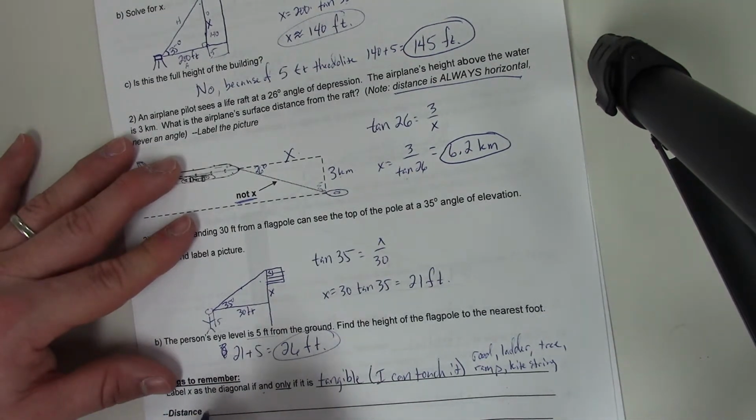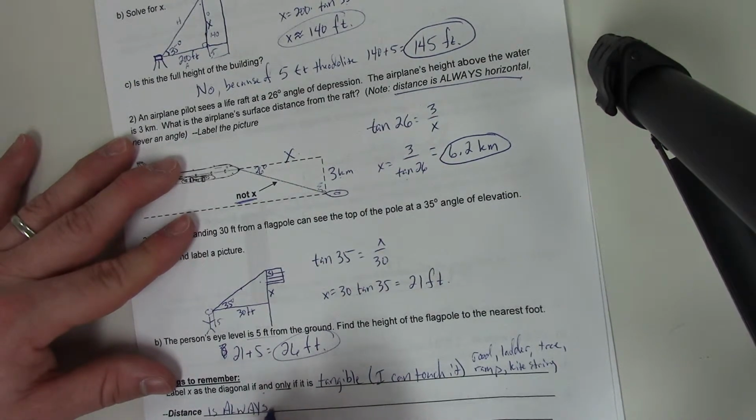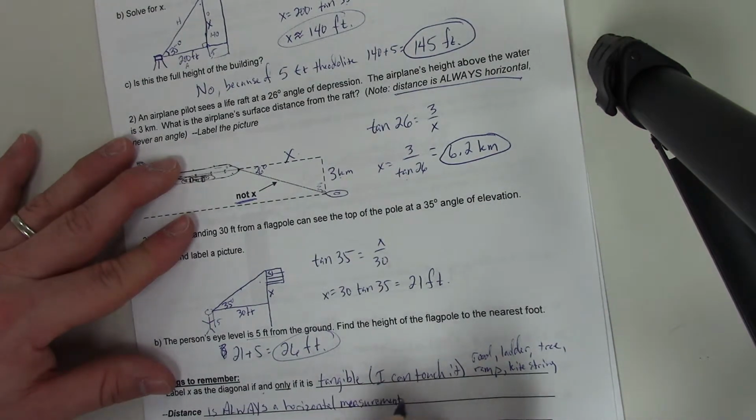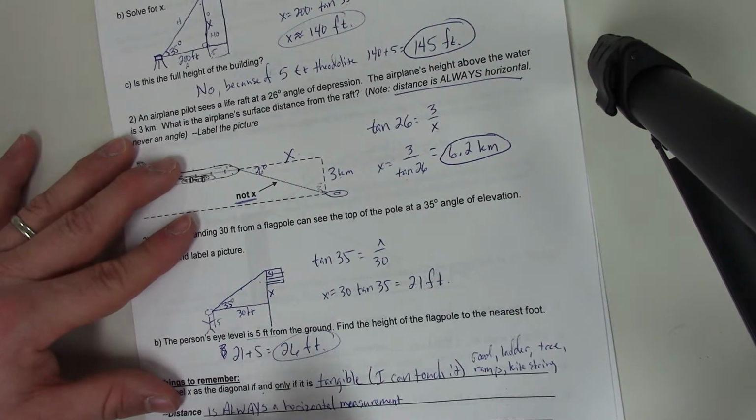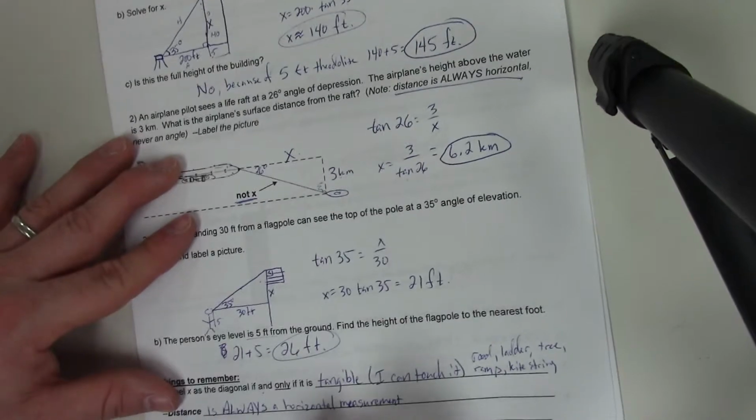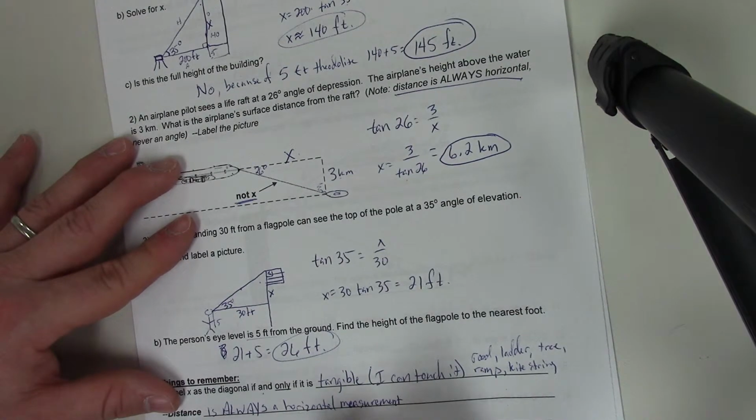A couple things to remember is distance is always a horizontal measurement. Okay, and height is always a vertical measurement. Think about it. If you're asking your height, you would never say you're 3 foot long. You'd say you're 3 foot tall.